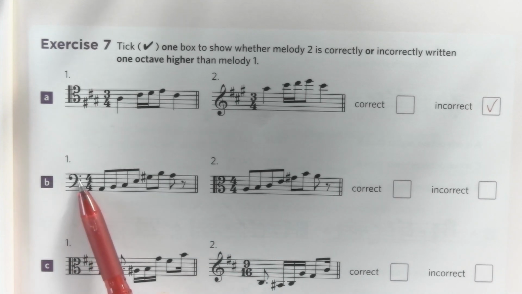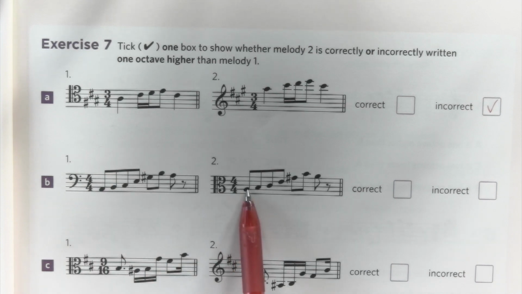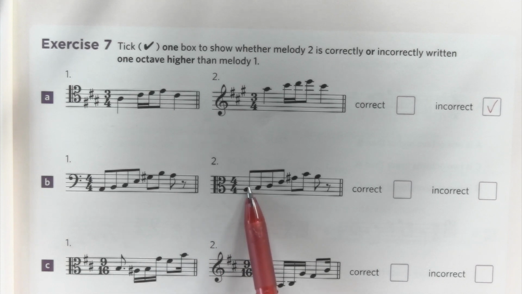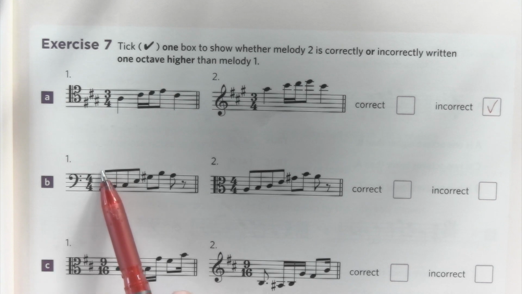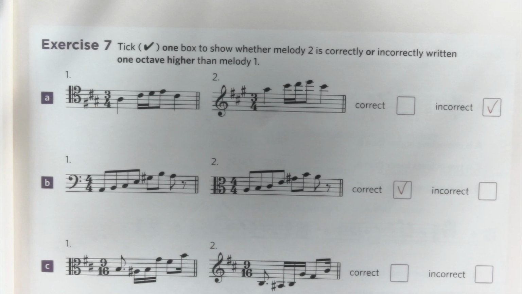In the second example, this is La, far below middle C. This one here is closer to middle C, so let's see if the notes are the same. This is La, this is Do, Si, La. So the answer seems correct. Let's double check if this is just 1 octave. La would be here, just 2 below middle C. That's correct.